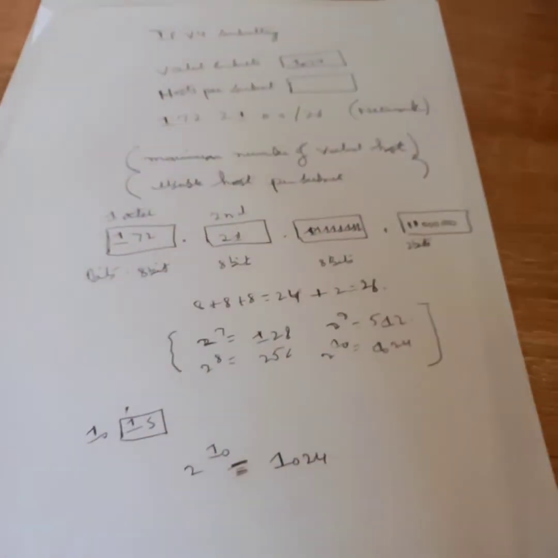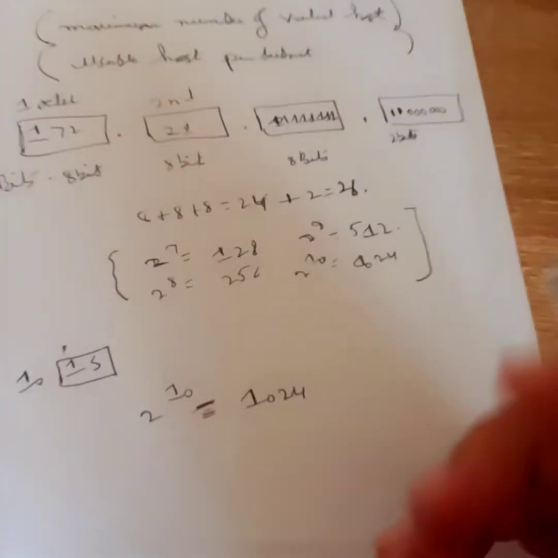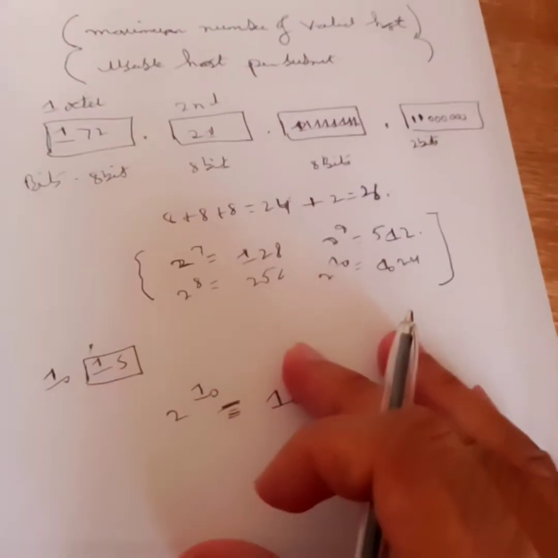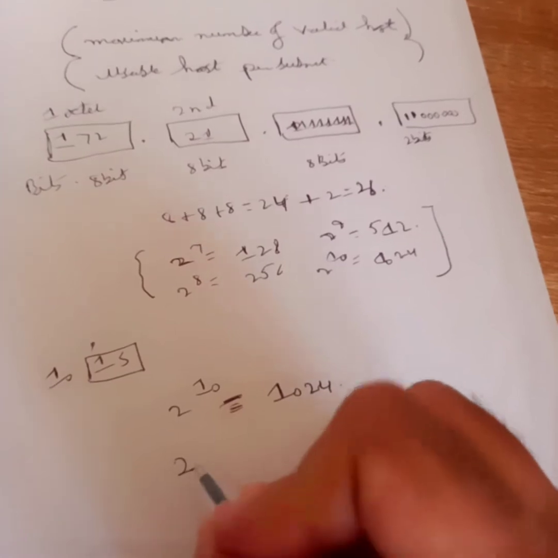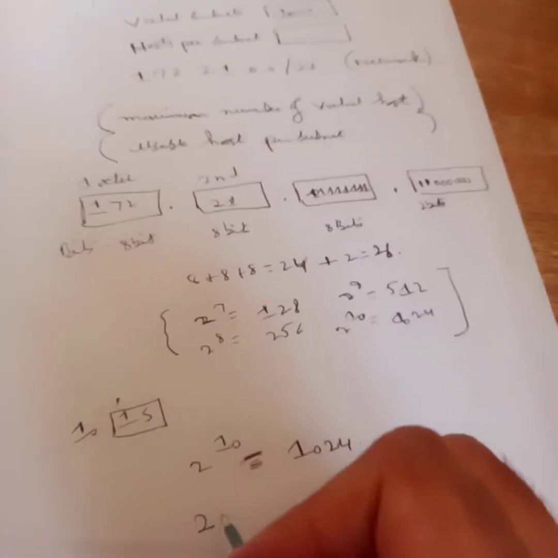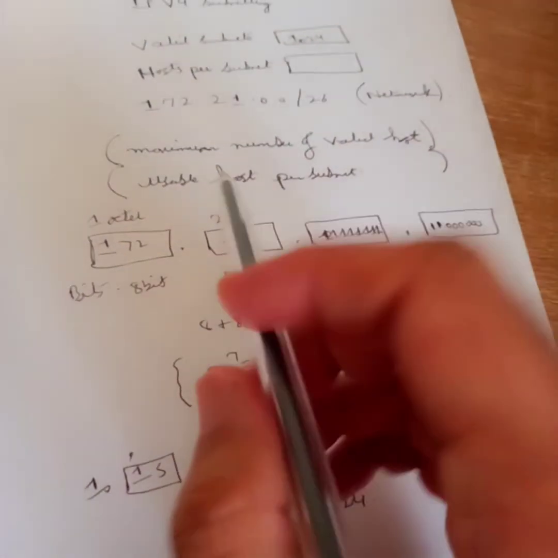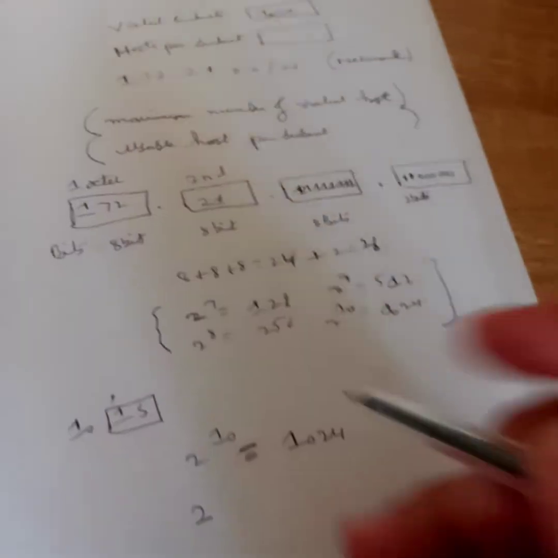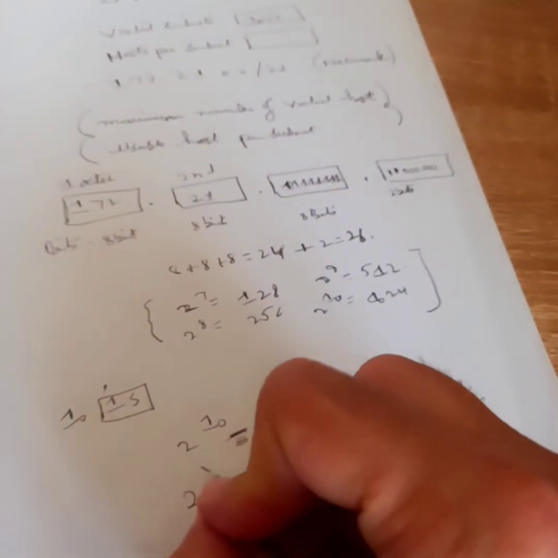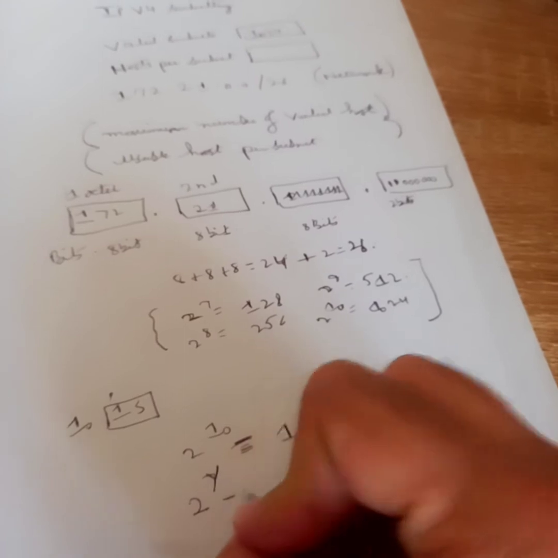So in the next part, very easy. Remember the formula. Oh my god, I hate formulas. Doesn't matter. We got to do them still. So in order to find host per subnet, always remember 2 to the power y minus 2.